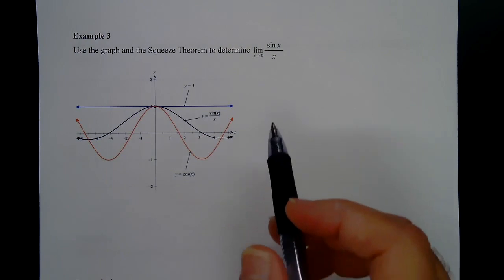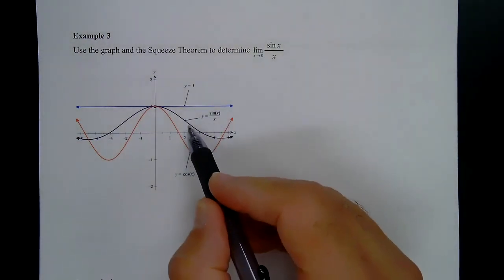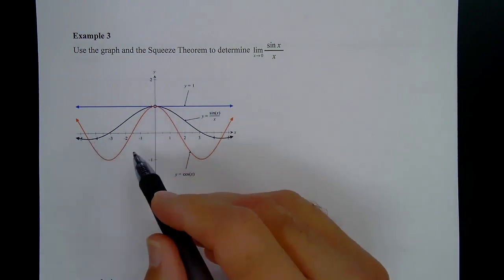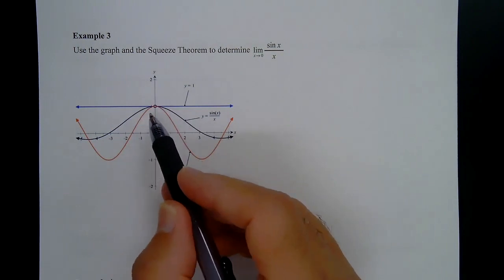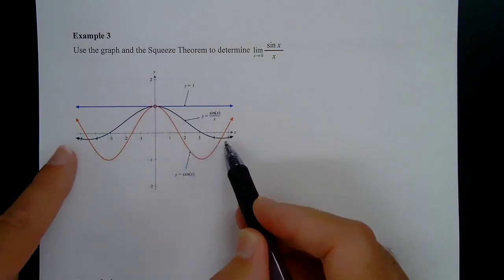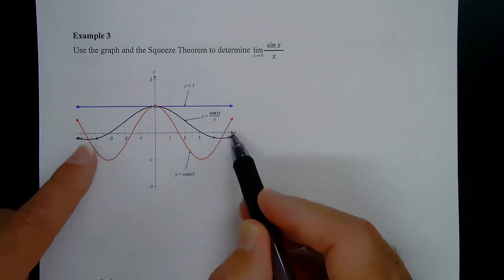So this next one, we want to find the limit as x approaches 0 of sine x over x. So that's this black one. And it just has to be in open intervals surrounding this that you have a top function and bottom function. Because if you look over here, all of a sudden it switches. So we wouldn't want to be out here when we describe our interval.